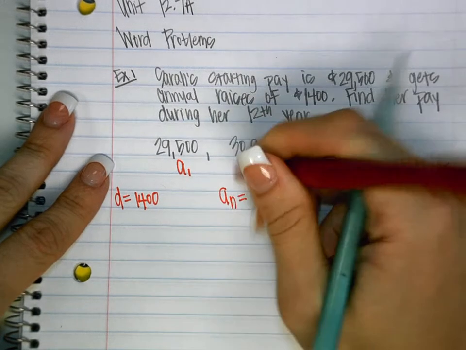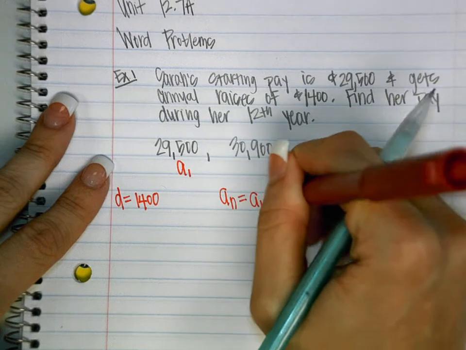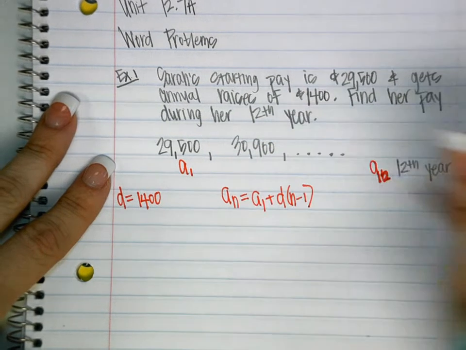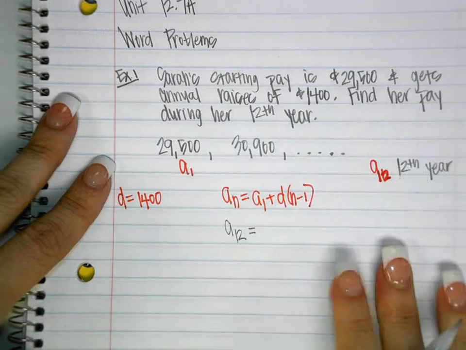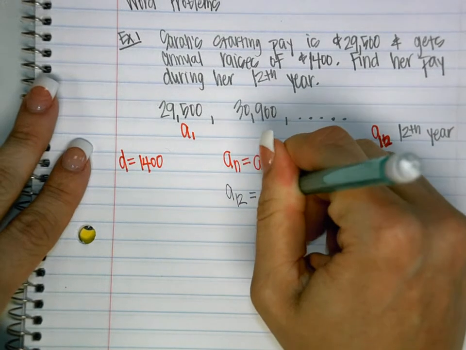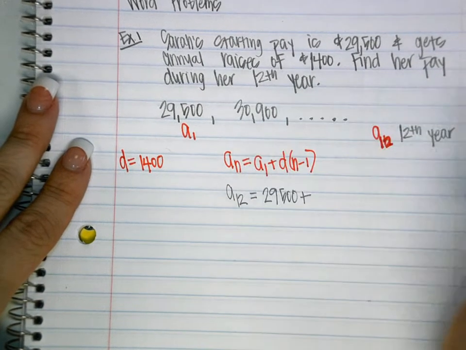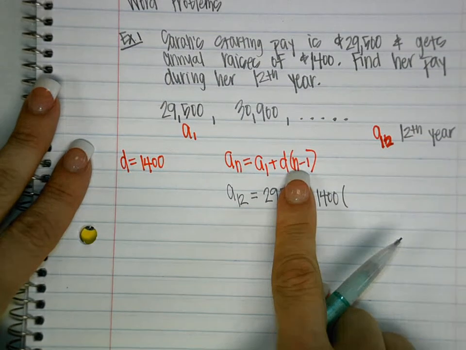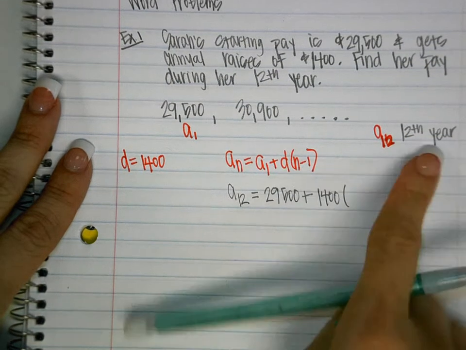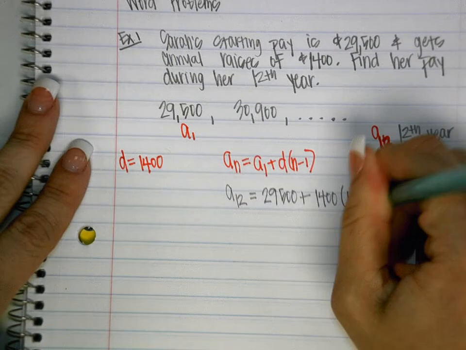Arithmetic sequence formula. AN equals A1 plus D times N minus 1. So I'm solving for A12 equals, your A1 is $29,500 plus common difference of $1,400 multiplied by N minus 1, which is 12 minus 1.